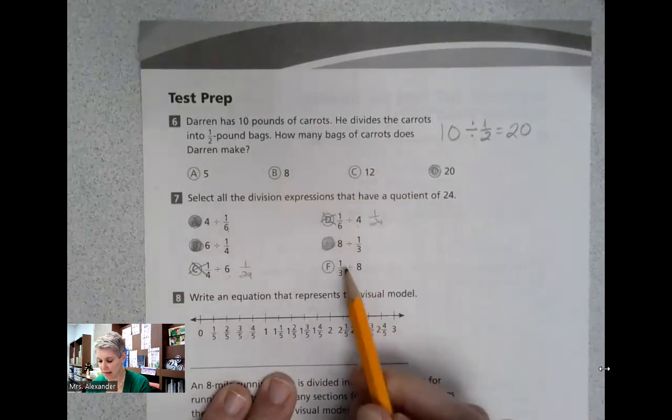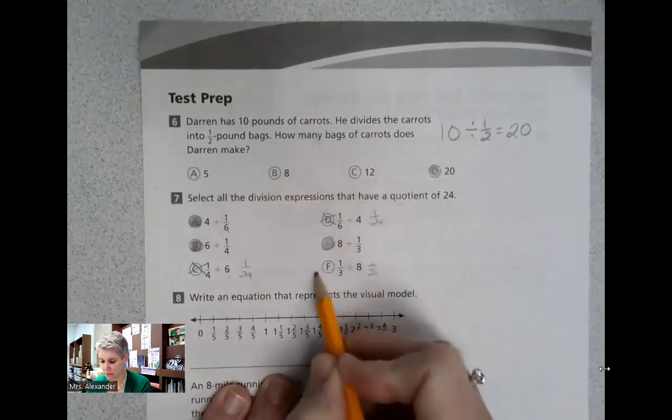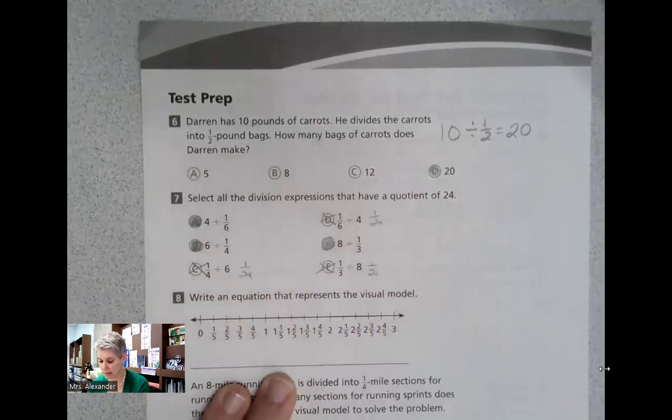1/3 divided by 8, keep, change, flip, that's 1/24. So we have A, B, and E.